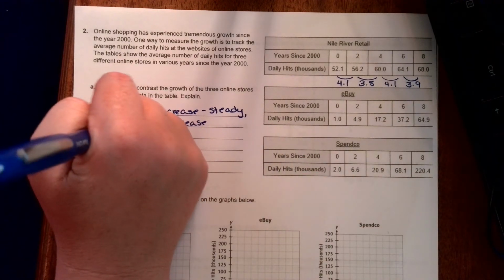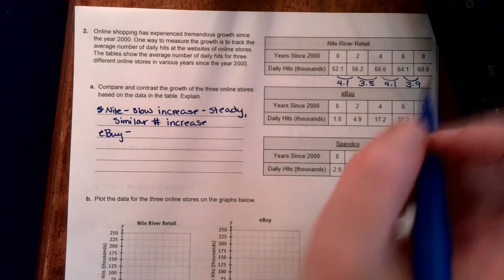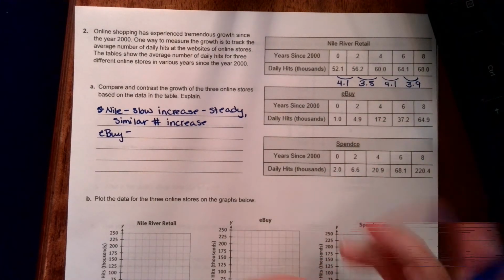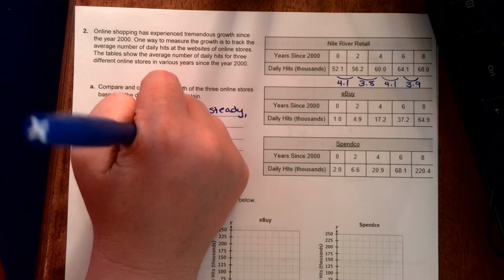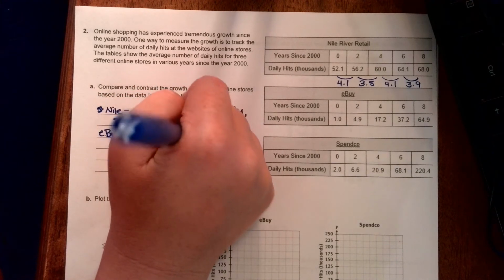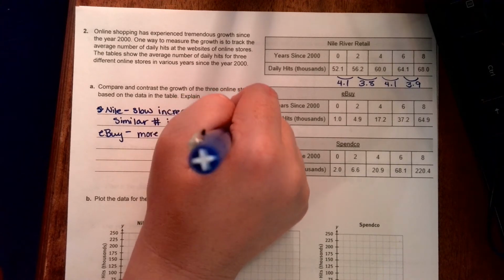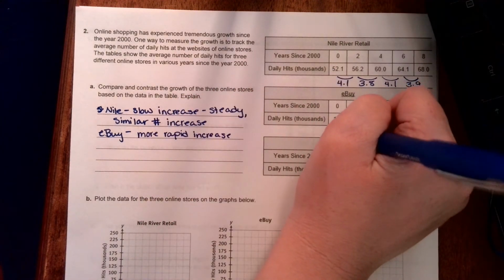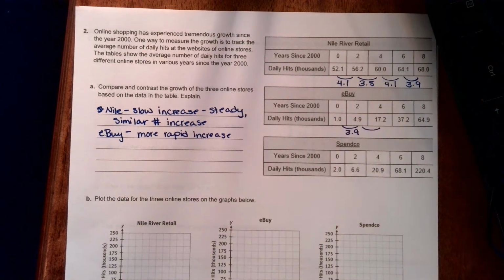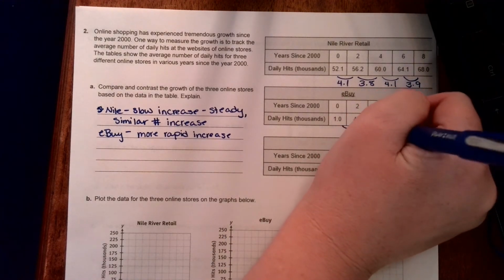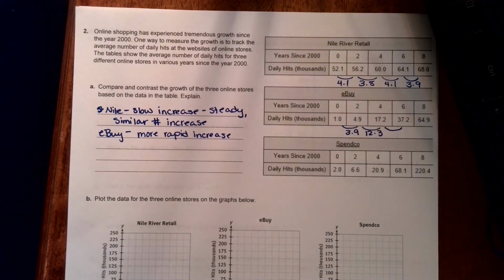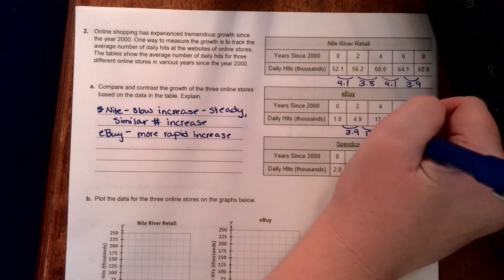Let's look at eBay. And this is a more rapid increase. This increased by 3.9. And then 17.2 minus 4.9 is 12.3. 37.2 minus 17.2, that's an increase of 20.